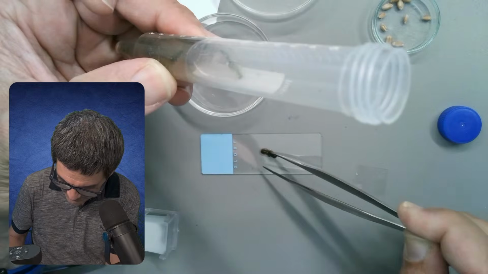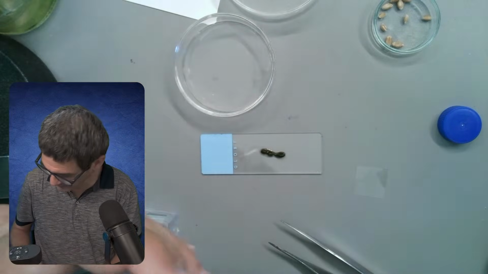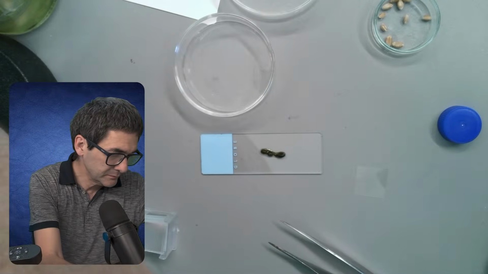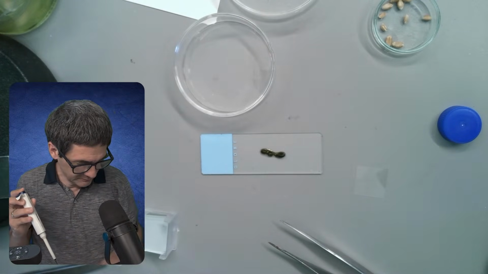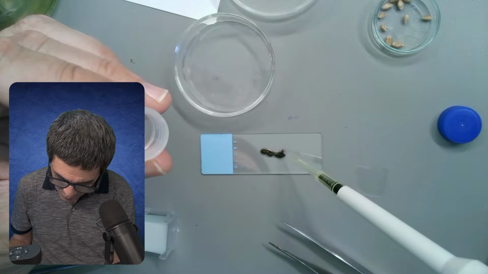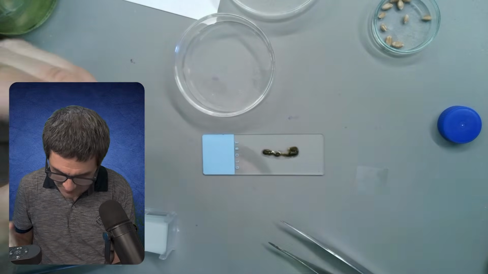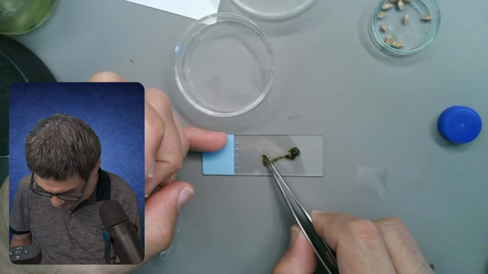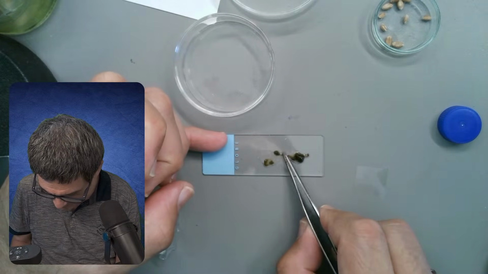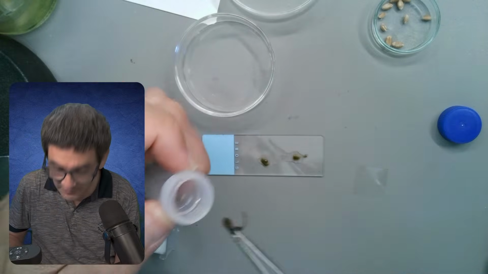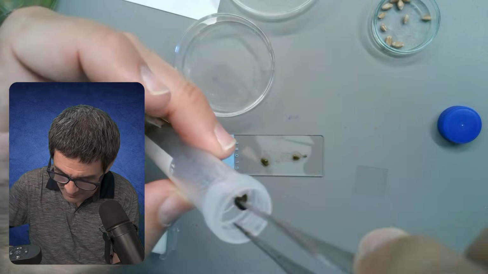This is gooey looking stuff. And there's simply too much here, so I have to really pick it apart and put the rest back.